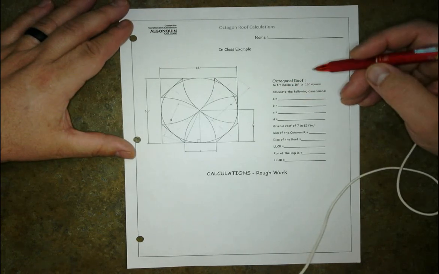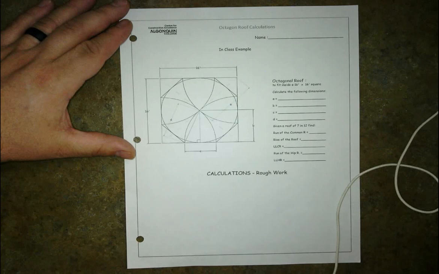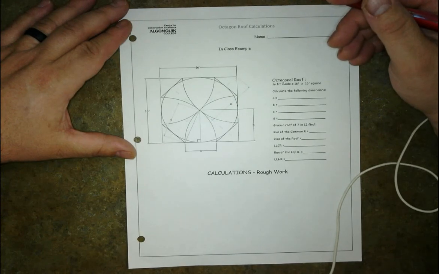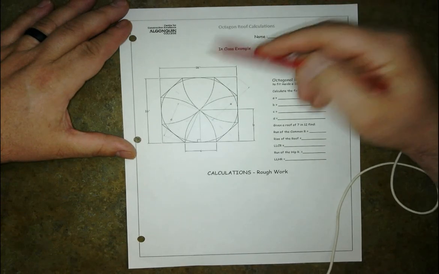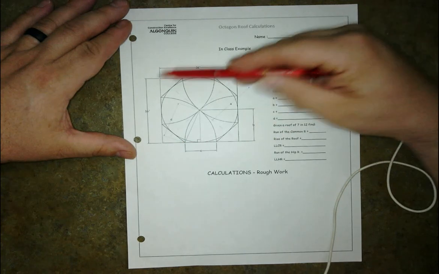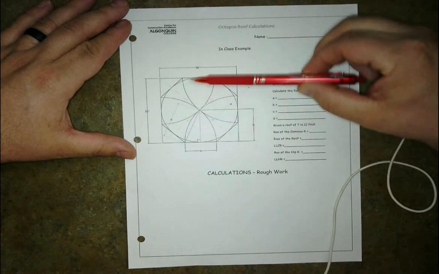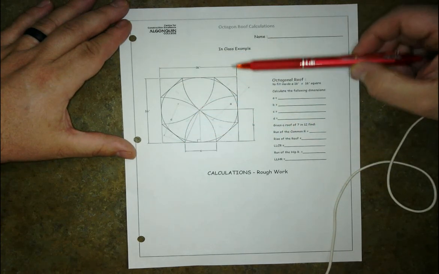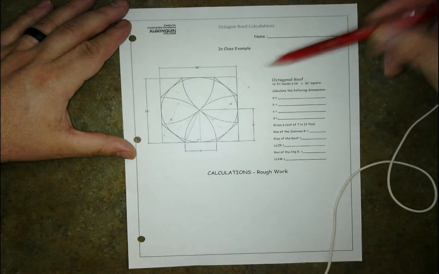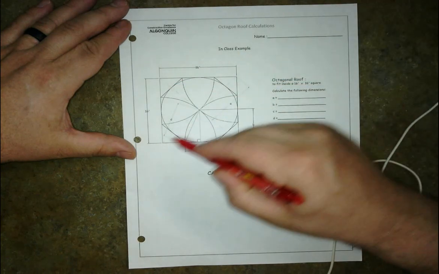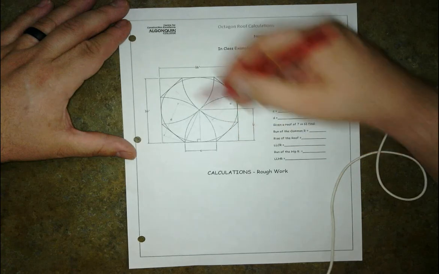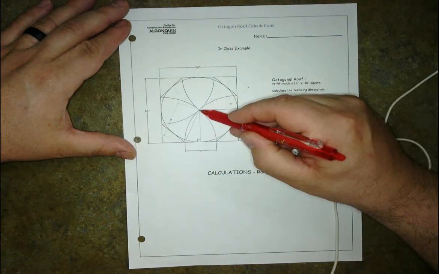So kind of going back to geometry class, level 1, the way you actually lay out an octagon is you start off by making a square to the distance from side to side that it's parallel. So in this case it's 16 feet by 16 feet, so that'd be your first step. From there you'd find diagonals, right? So you draw a line corner to corner. That'll give you the center.